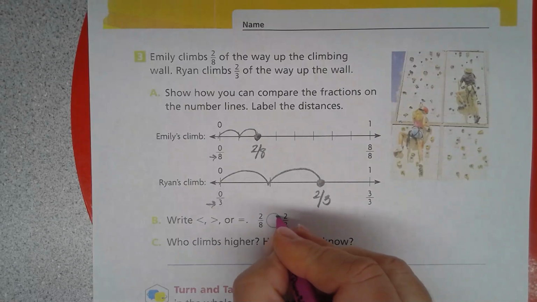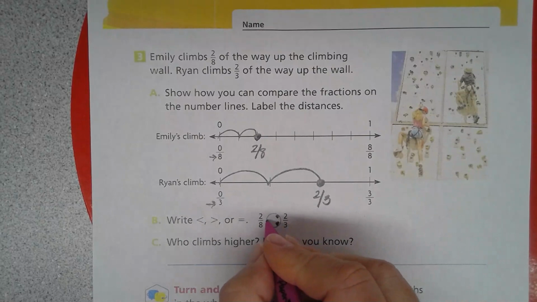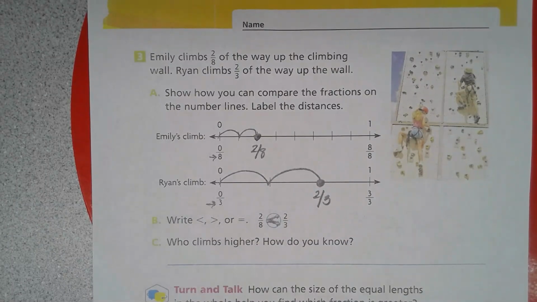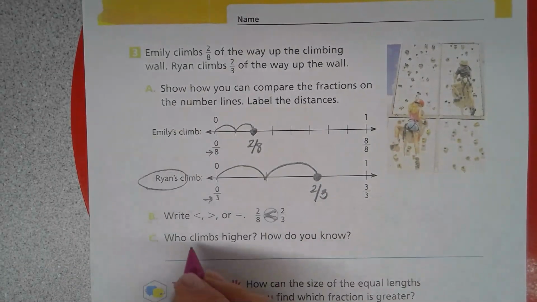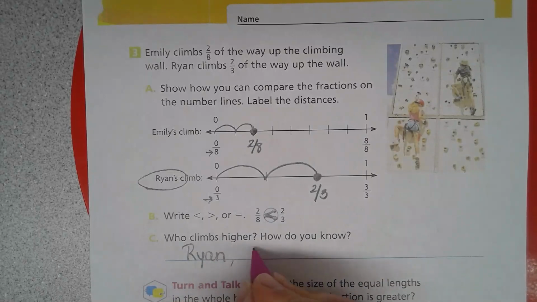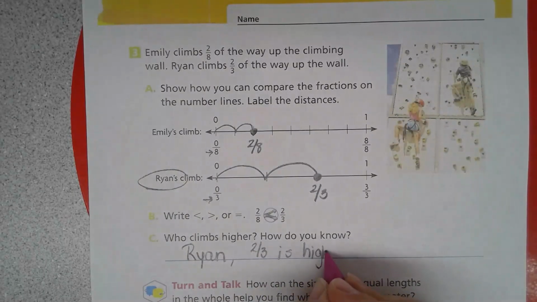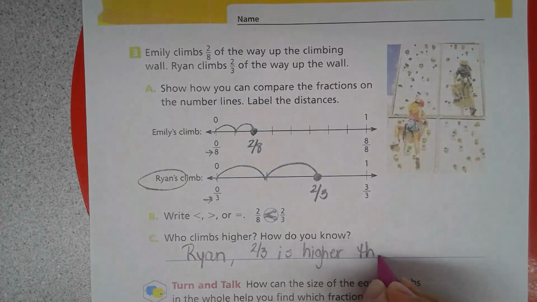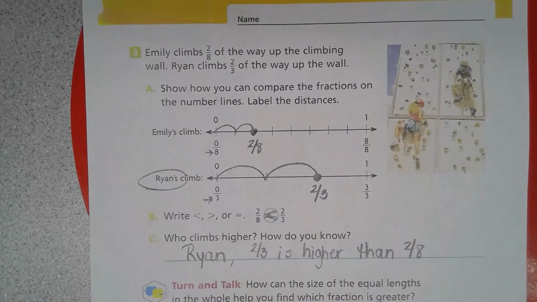2/3 is my big fraction. So remember, you can put 2 dots by your big number, or big fraction in this case, 1 dot by your small fraction, and connect those dots. So who climbs higher? Definitely Ryan. 2/3 is higher, because we're climbing up the wall, than 2/8. Okay?